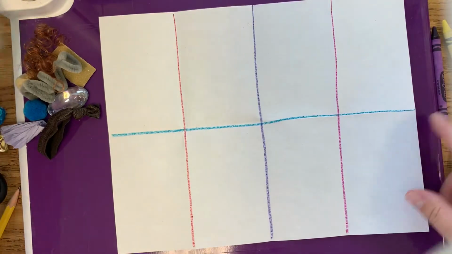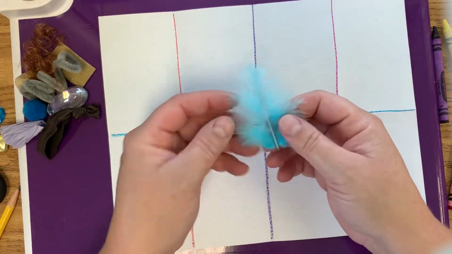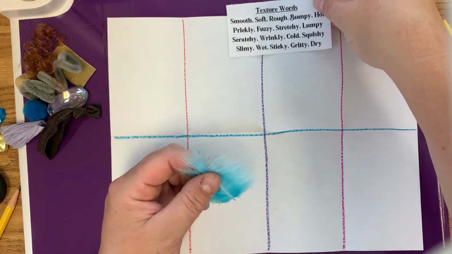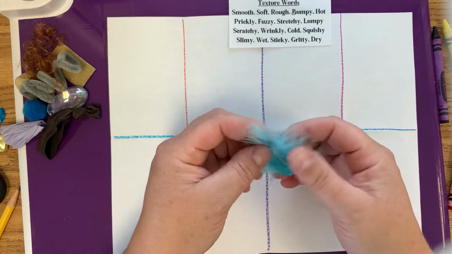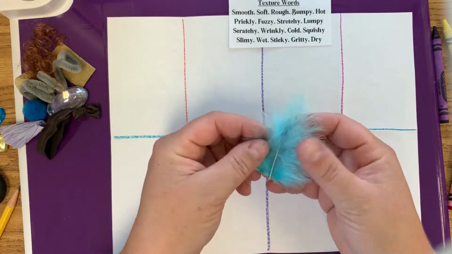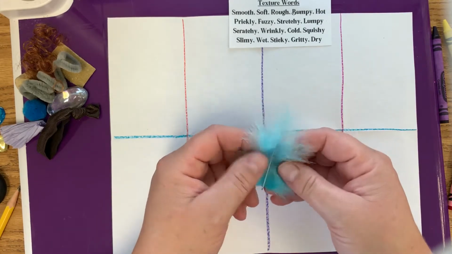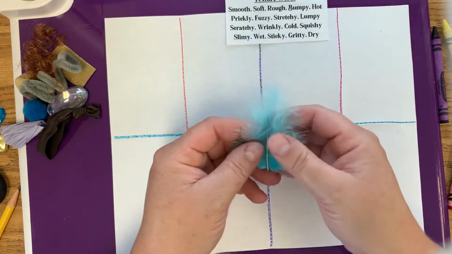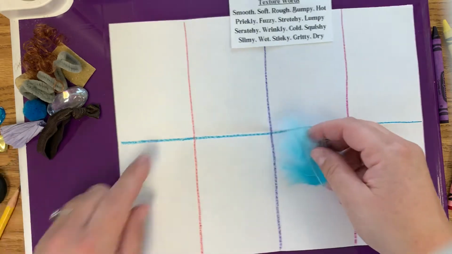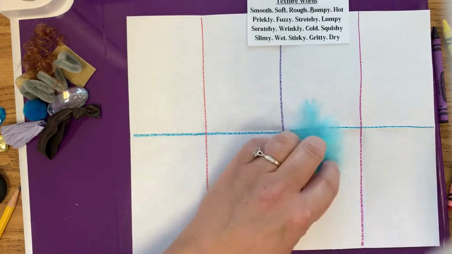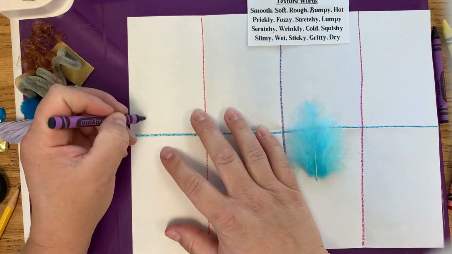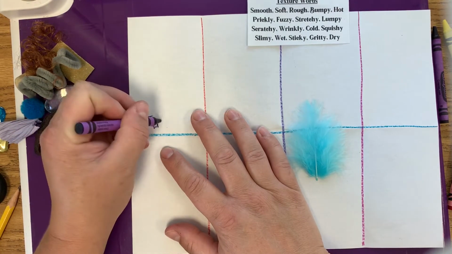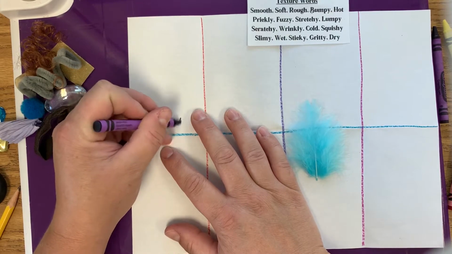So I'm going to pass out a feather to everyone, and you're going to look at your texture words and decide, okay, what is the best word for this feather? And I think the best word for me is fuzzy. This is so fuzzy to me. So in the first block with your feather, you can, again with a pencil, crayon, or marker, write the word fuzzy. And if you would like, you can draw the feather.